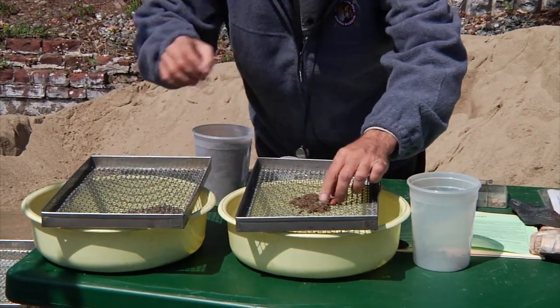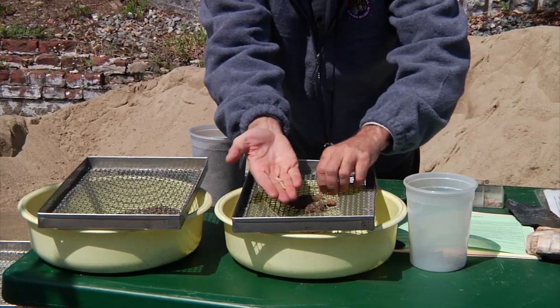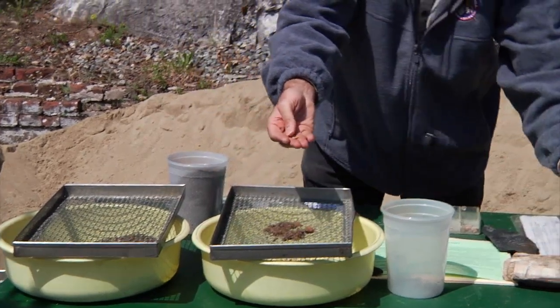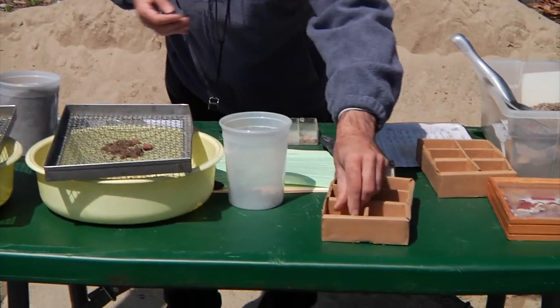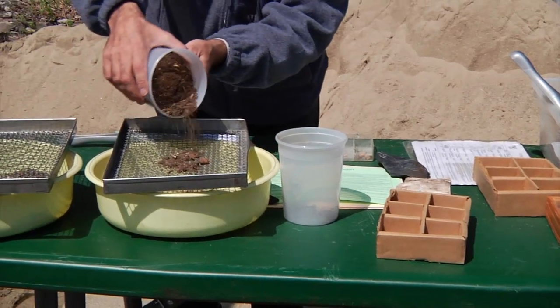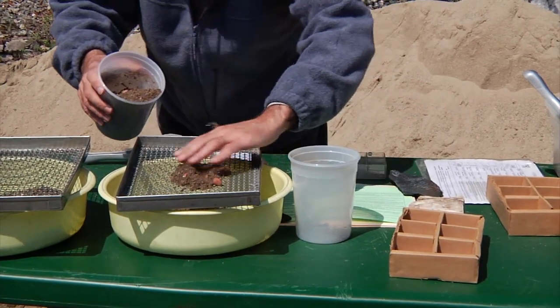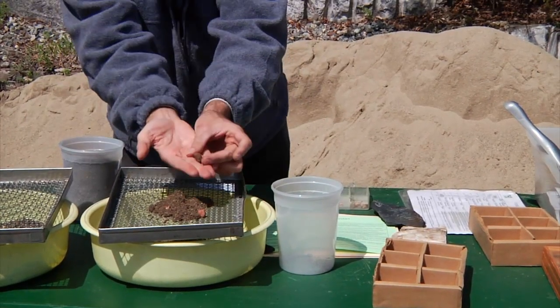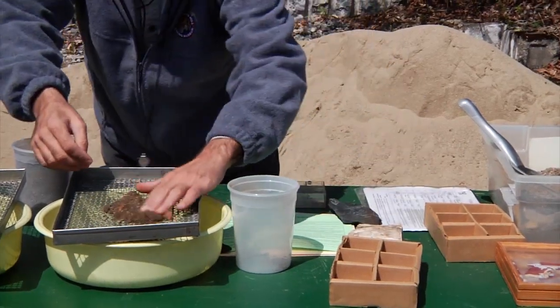So as I start this, oh look, I've got a shark tooth here and a shark tooth here. I can put it in my box and pick them out for later. Go for a few more. Oh, a brachiopod. Look at that one. That might be a keeper for later on.